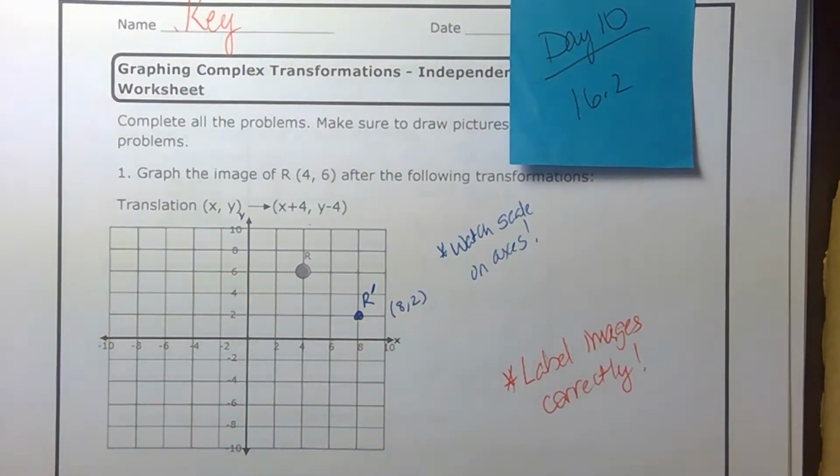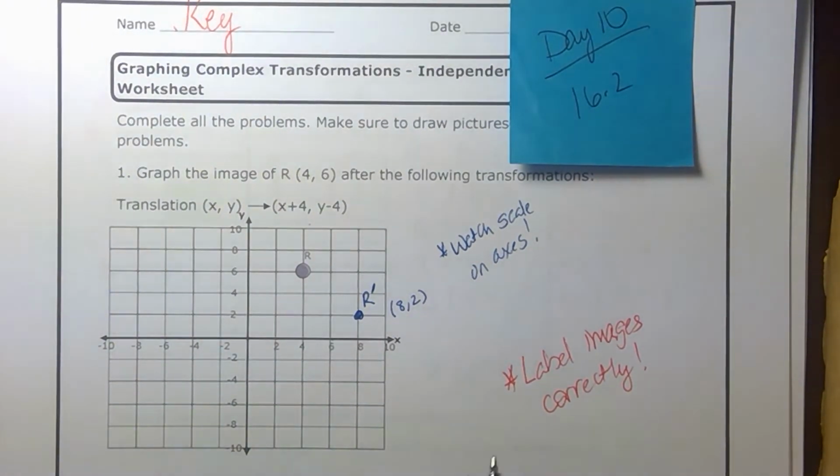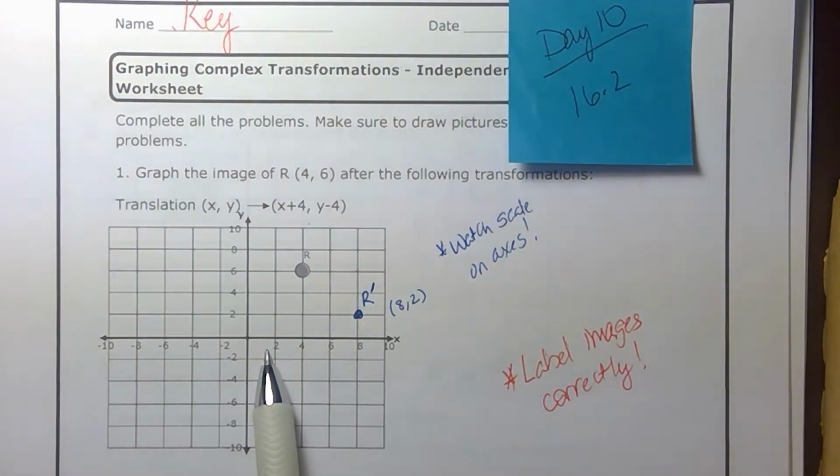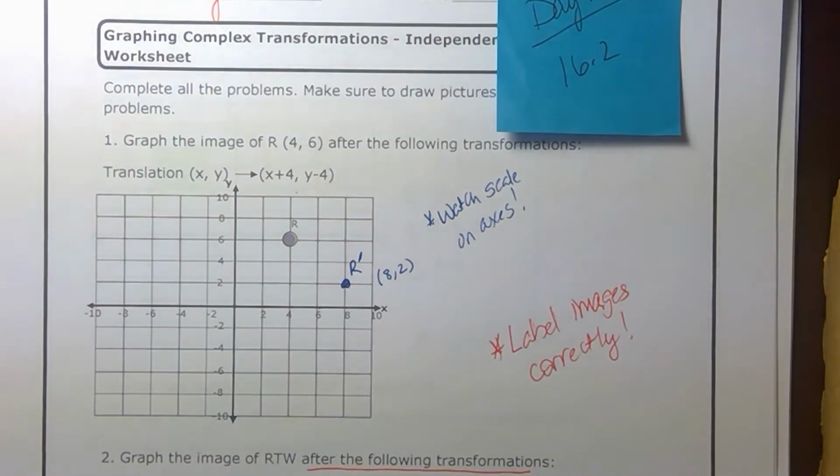First thing, two notes that I made. Make sure that you watch their scale. For this first question, their scale is counting by 2s. But on the next one, it's just counting by 1. So make sure you pay attention to that as you're walking yourself through this practice.